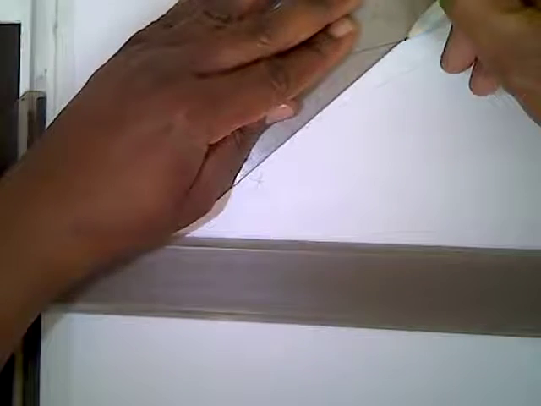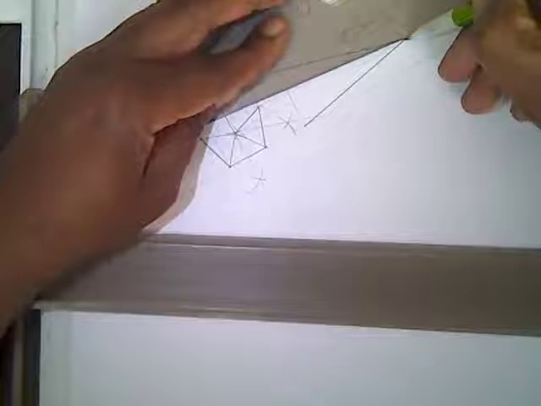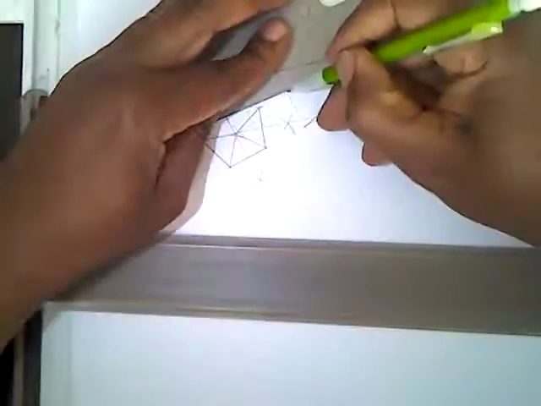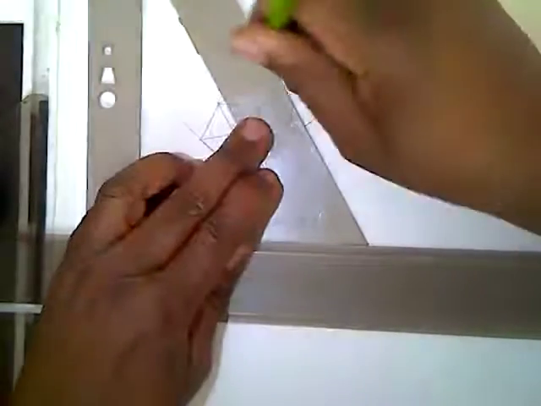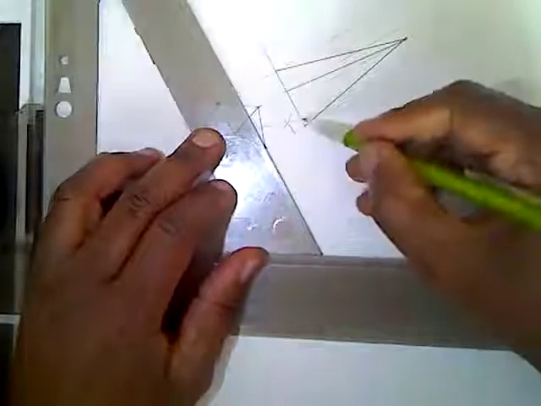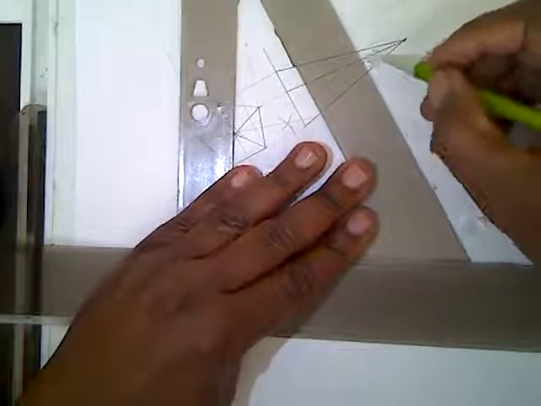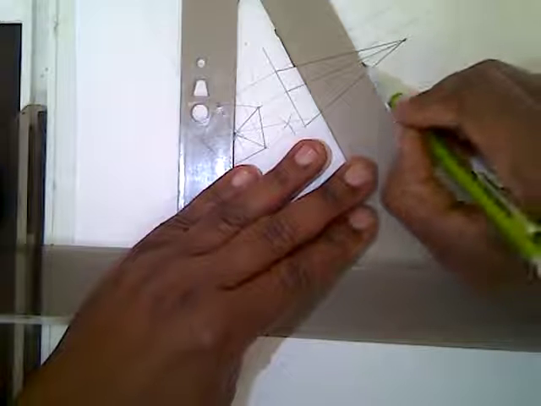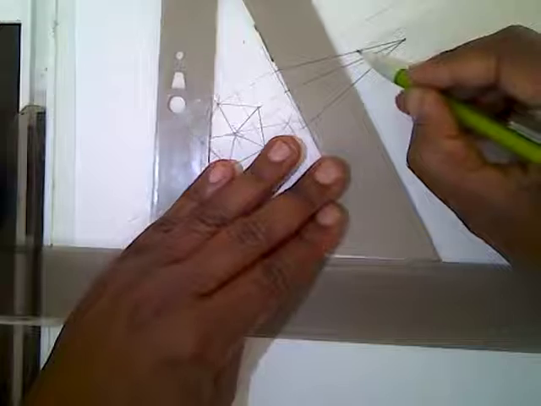1, 2, 3. Then we will have that. Remember, this is at 90 degrees. And then, since it's at 90 degrees, I'm transferring this line to there, that 38. It's there. It will touch there.